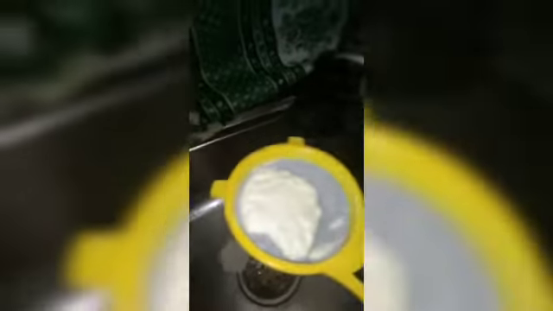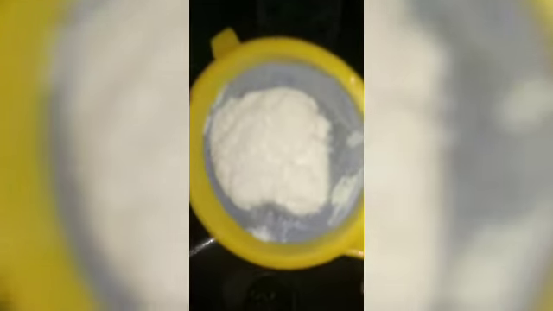That's why. As you can see, there's a lot of precipitate. You can see the difference. It is more solid than this one. Thank you for watching.